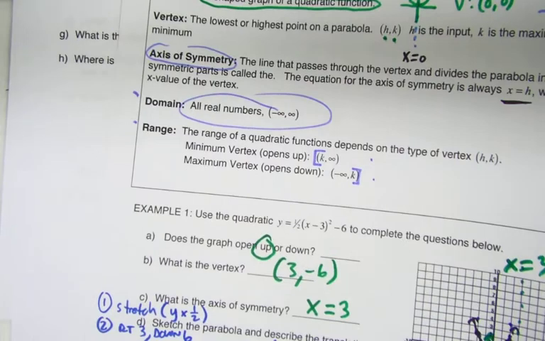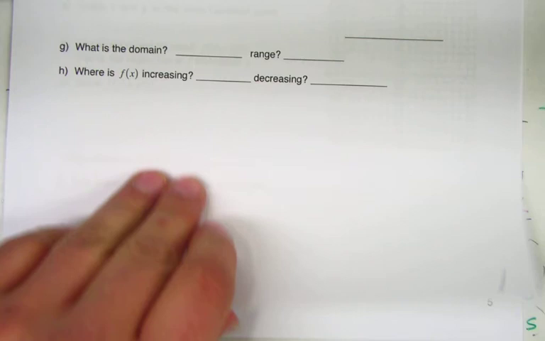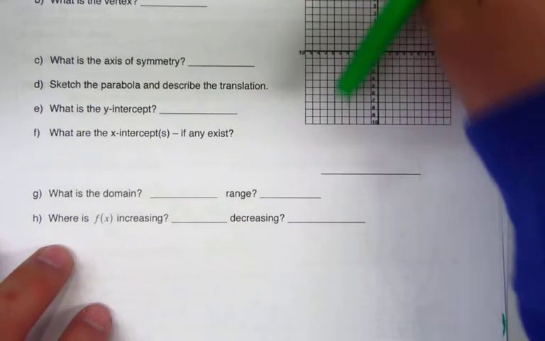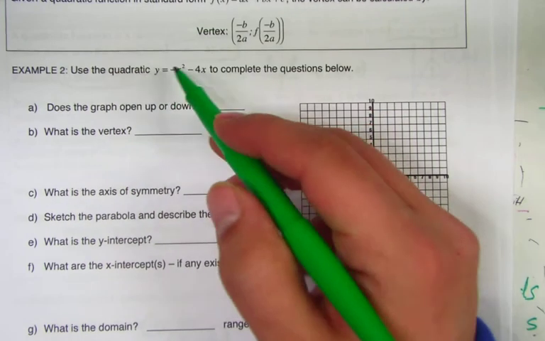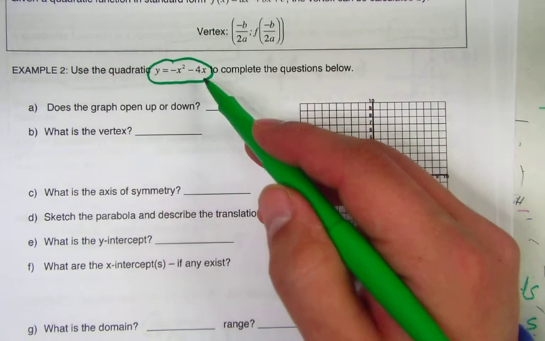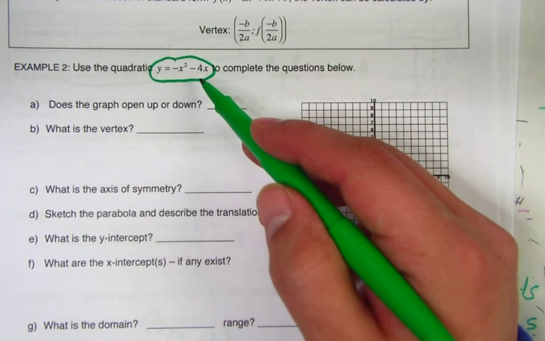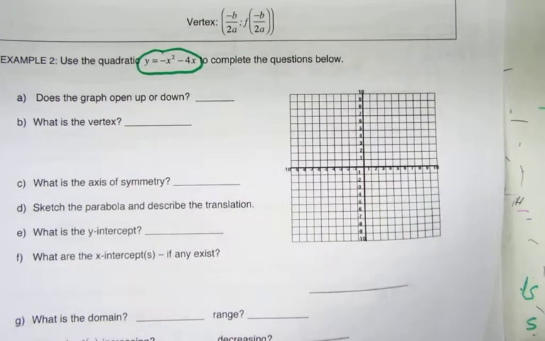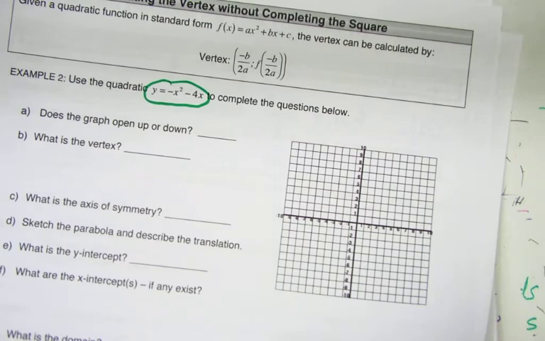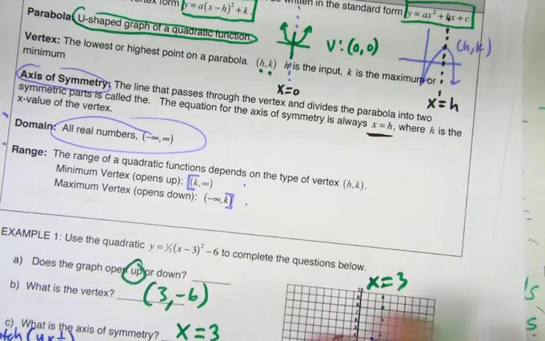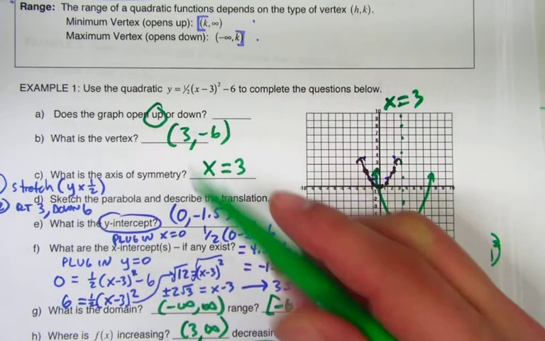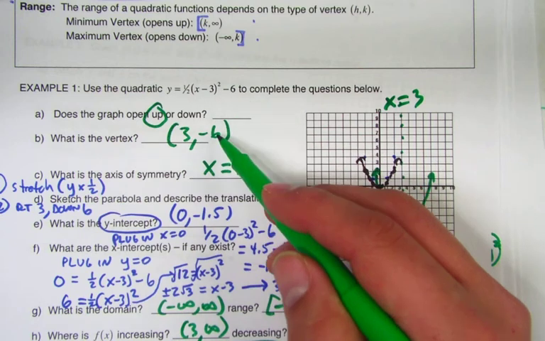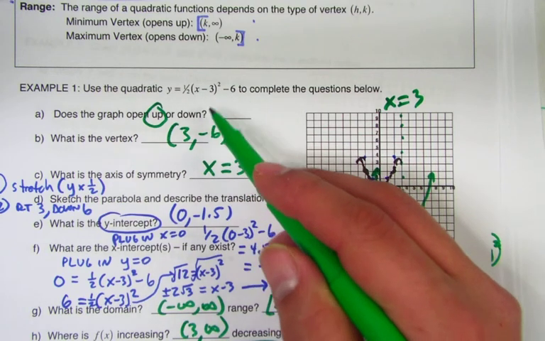All right. And now the last thing we're going to do is this last example. How do we find all these details out when it's not in vertex form? So you may not be able to look at this equation like we did the last one. In the last one, we looked at this and said, oh, that's just an x-coordinate of 3 and a y-coordinate of -6 for my vertex, because it's in vertex form.